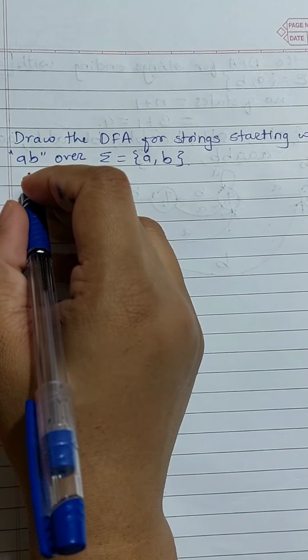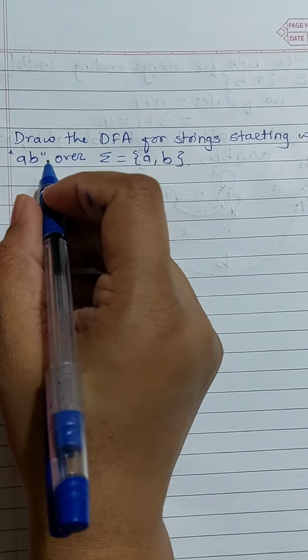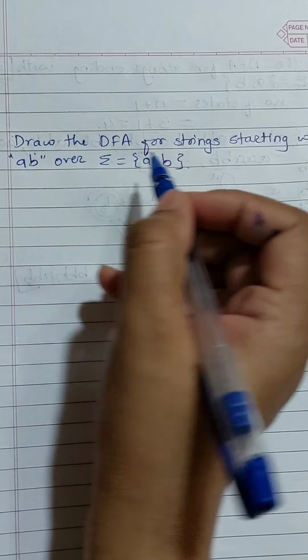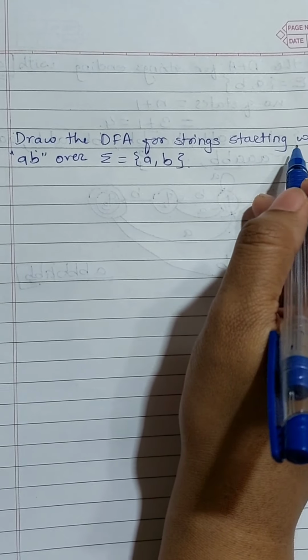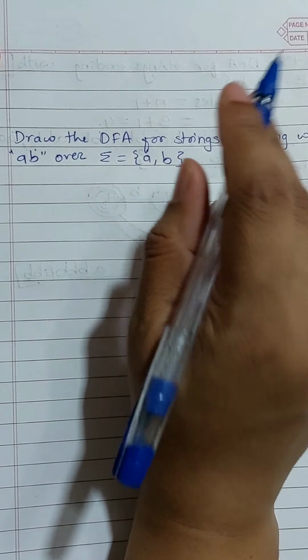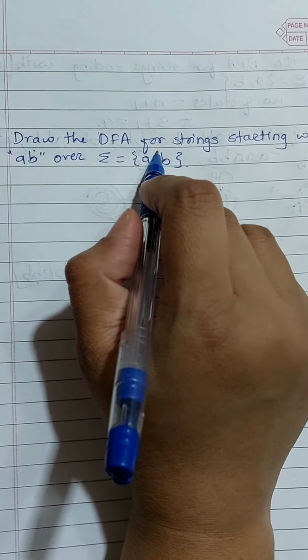Hello. Now we are going to start with the problems in which we have strings starting with. The previous problems which we discussed had strings ending with. Now we have strings starting with.